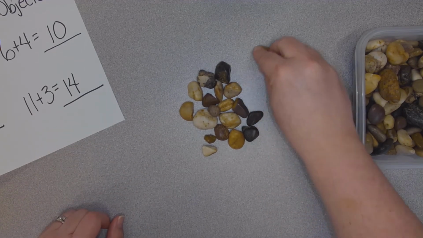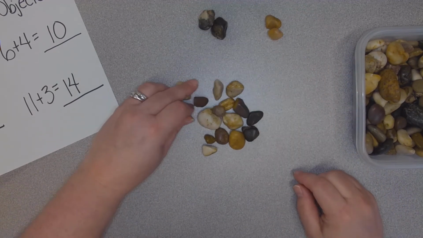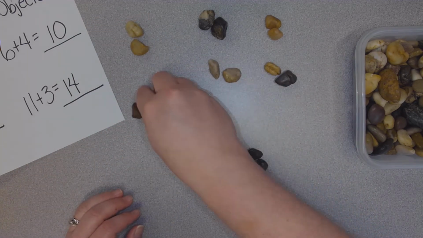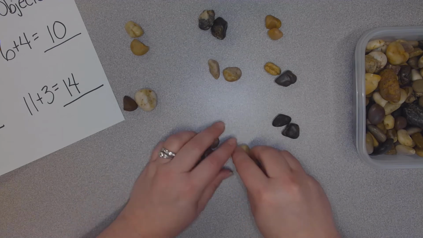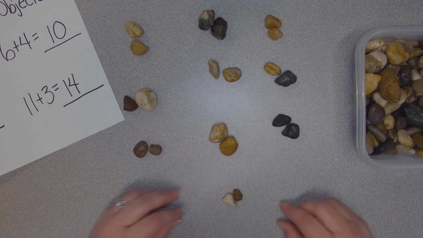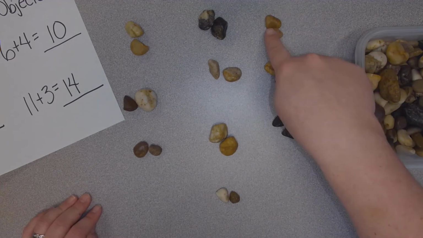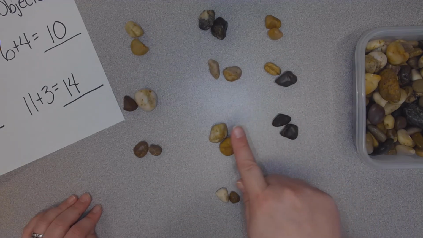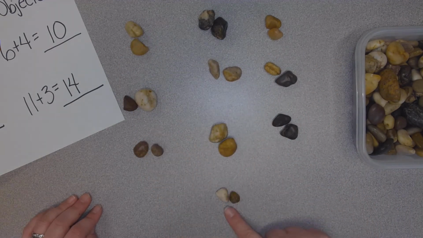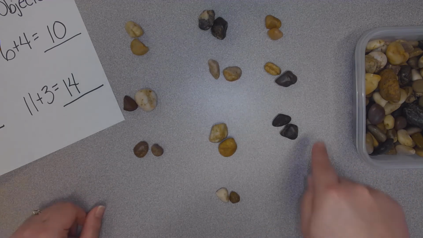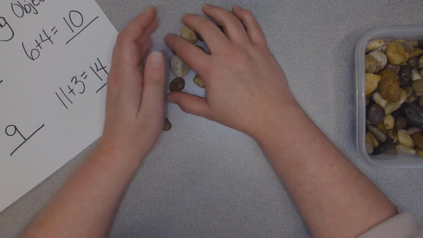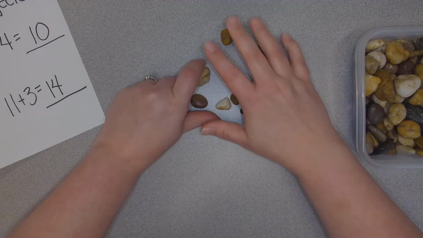So this time I'm going to group them in little groups of 2. Go. 2, 2, 2, 2, 2, 2, and 2. Okay, time to count. 2, 4, 6, 8, 10, 12, 14, 16, 18, 20. That time I picked up 20. This is why we practice counting by 2s, grade 1s. Let's try that again. I'll do one more example for you.